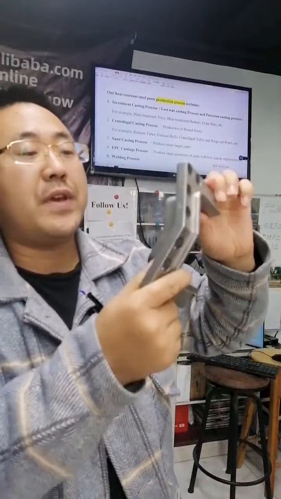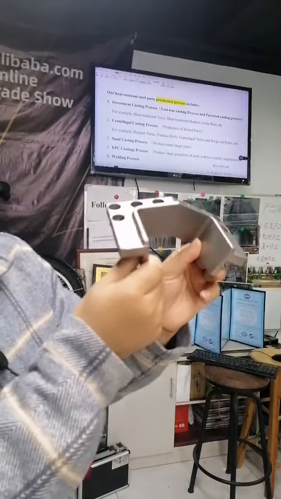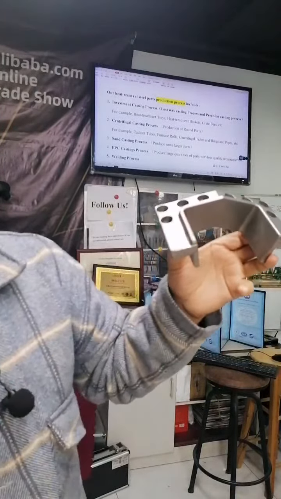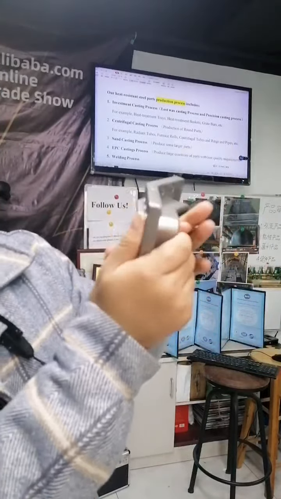This material is stainless 3V8, and we use the lost wax casting programs and investment casting programs, so we can look at this surface finish is more than HRC 25, and the tolerance size is very good, and is CT7 like this, and more casting holes and small parts.